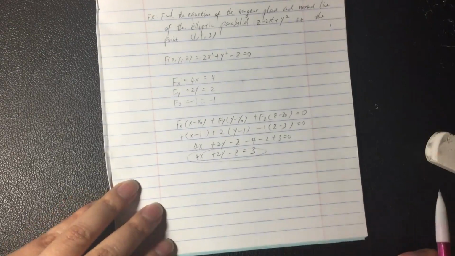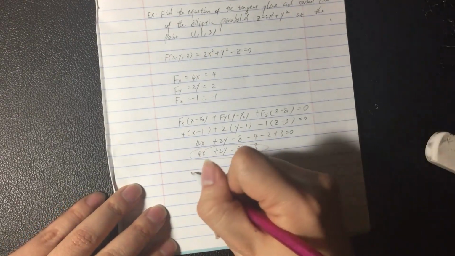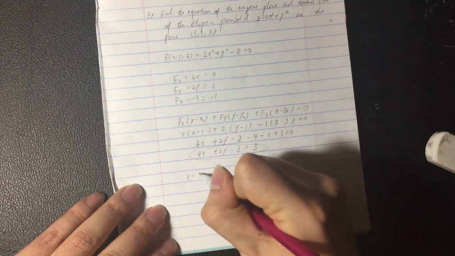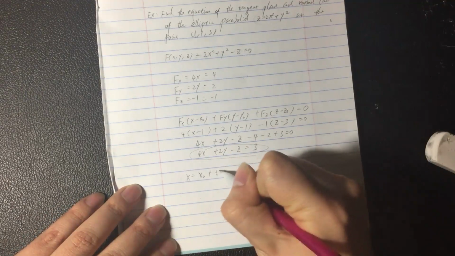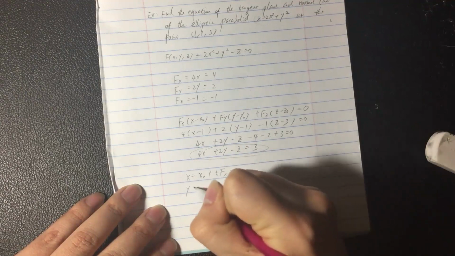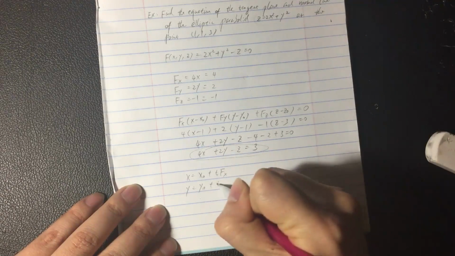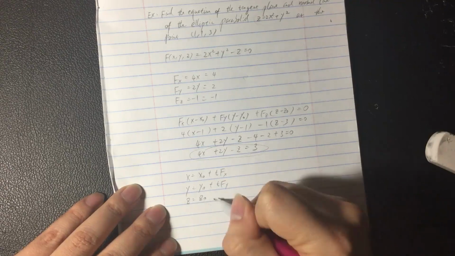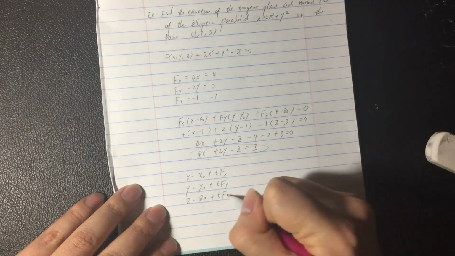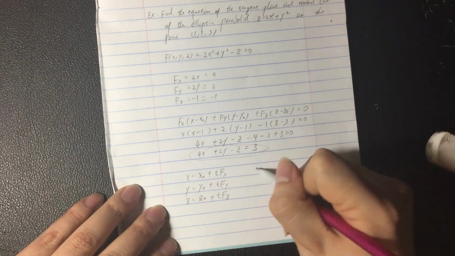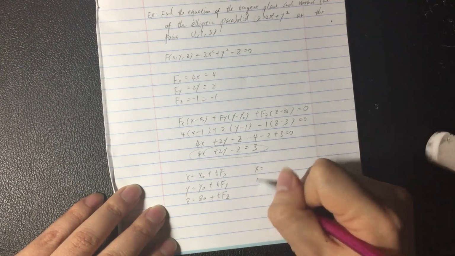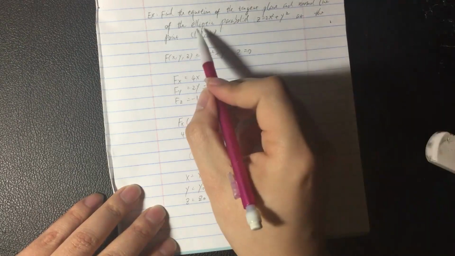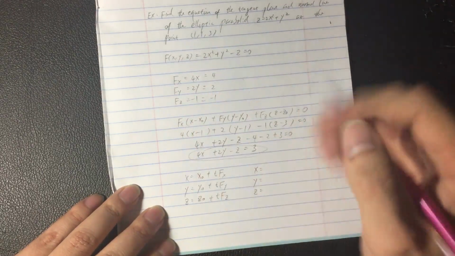Now for the equation of the normal line, we use the formula x equal to x0 plus t f sub x, y equal to y0 plus t f sub y, z equal to z0 plus t f sub z. The point x0, y0, z0 is 1, 1, 3.